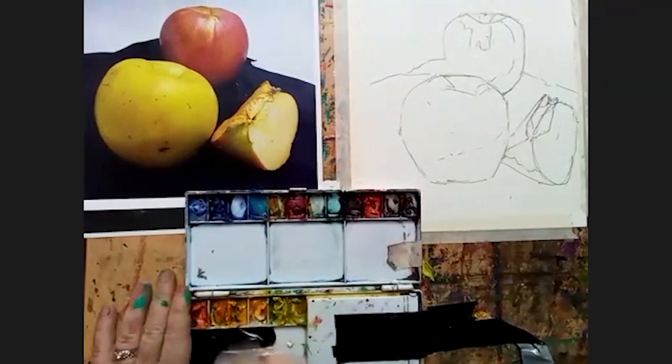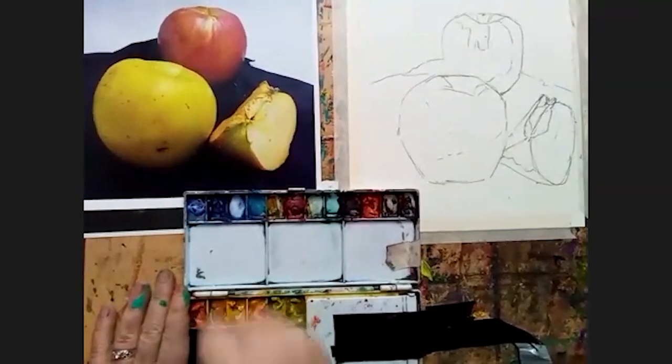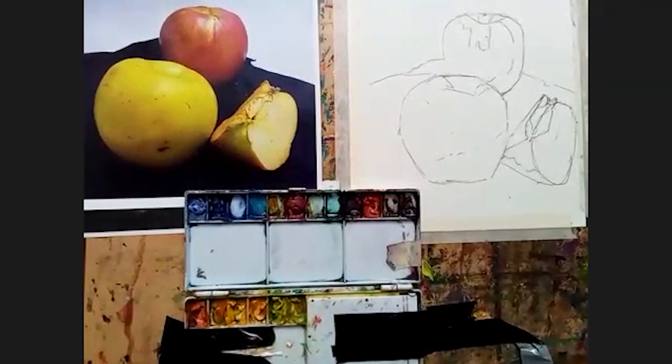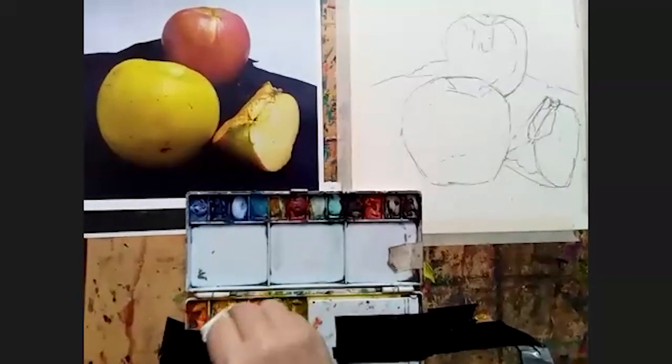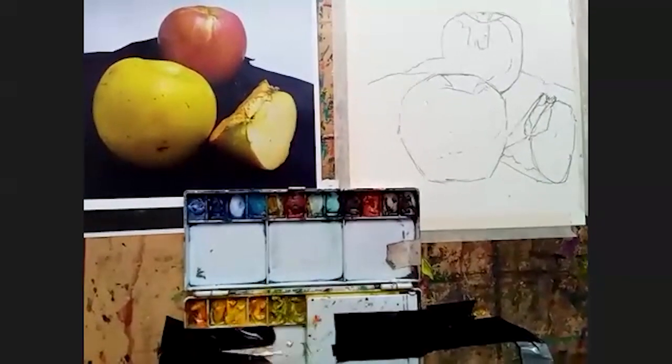I'm cleaning up my yellows here because it's easy for yellows to get kind of mucky. And I know we've got some yellow in here.